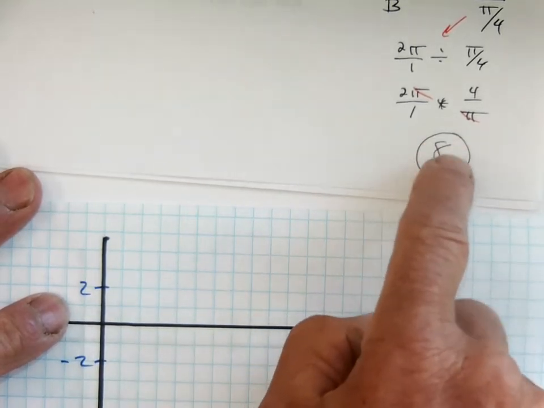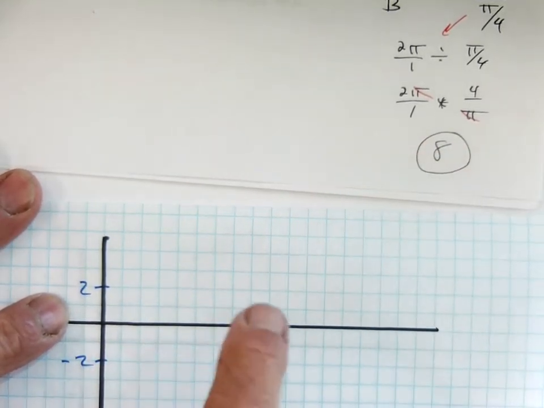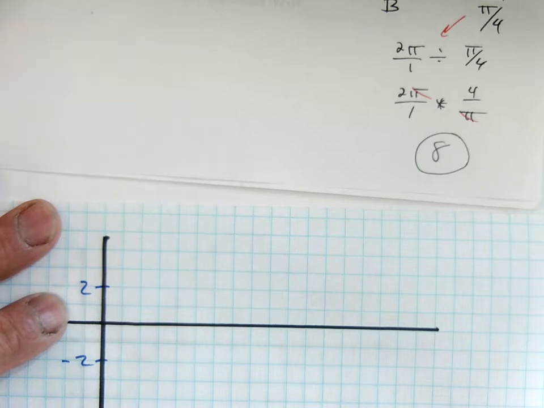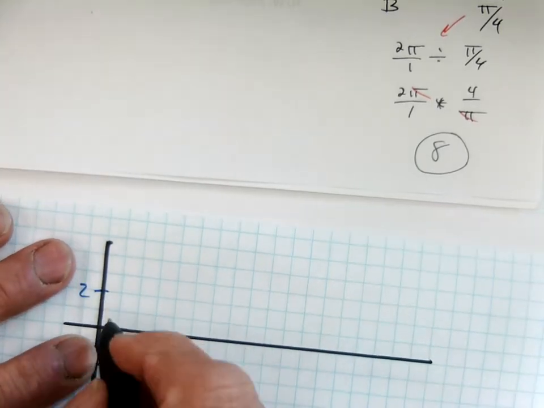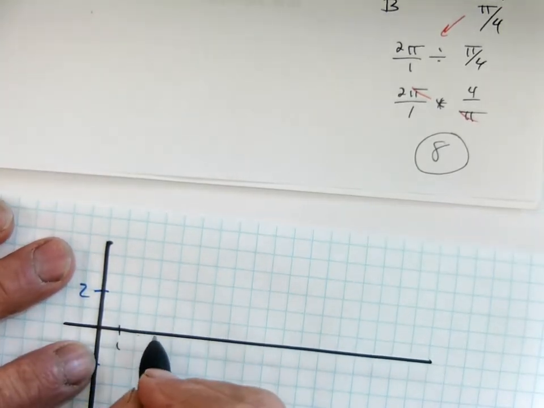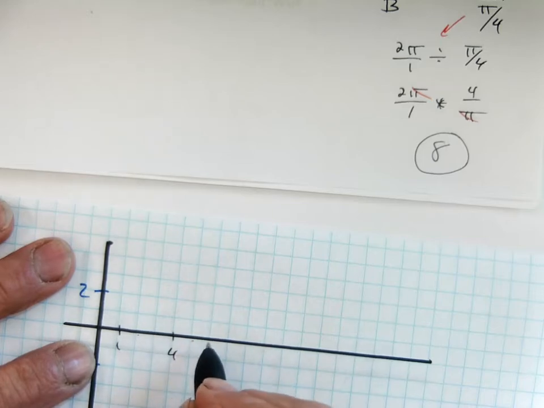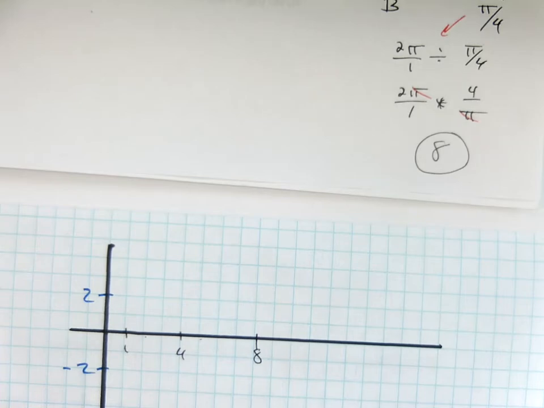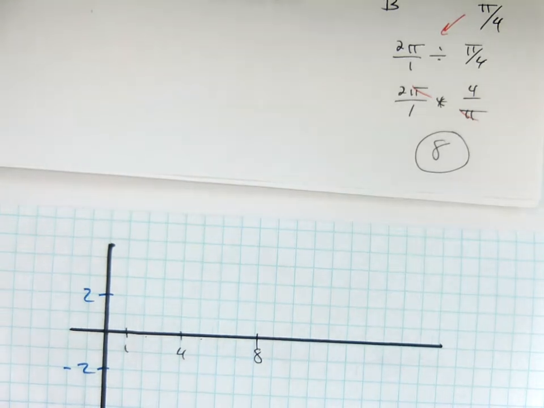So instead of pi's, I'm not doing pi's. What am I going to do? I'm going to do 1, 2, 3, 4, 5, 6, 7, 8. So instead of pi's, we're going to go 1, 2, 3, 4, 5, 6, 7, 8. Not pi's, because the period is in terms of whole numbers. You with me? Give me a thumbs up on that. Does that make sense? So it changes my scale. Now it's not that hard from here. It really isn't.